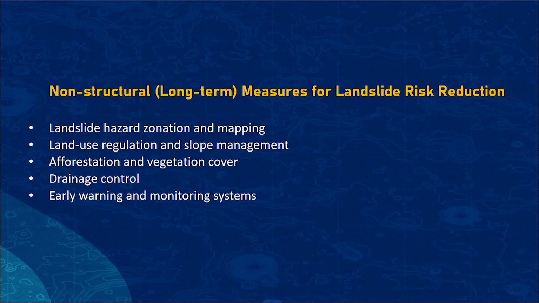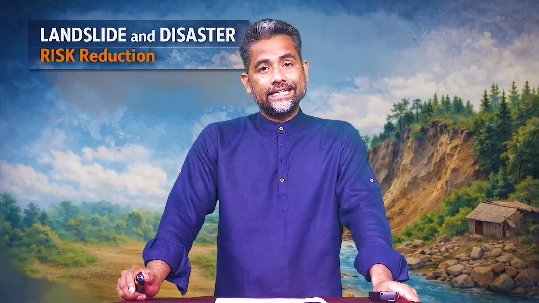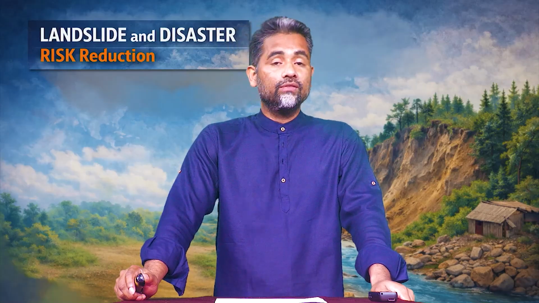Early warning and monitoring systems are installed on critical slopes. Instruments such as rain gauges, tilt meters, extensometers, piezometers, and InSAR, that is satellite-based monitoring, detect early signs of movement or heavy rainfall. Alerts are issued through SMS, WhatsApp groups, sirens, community radio, and local volunteers.